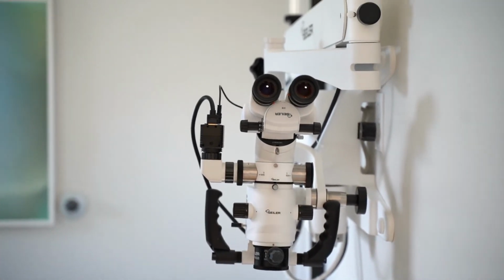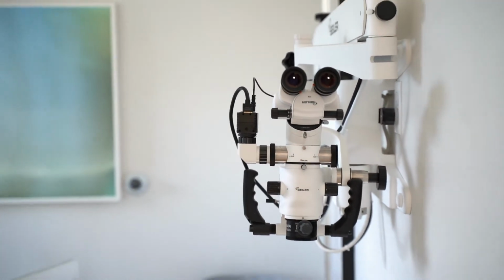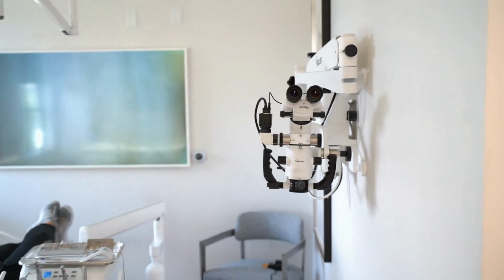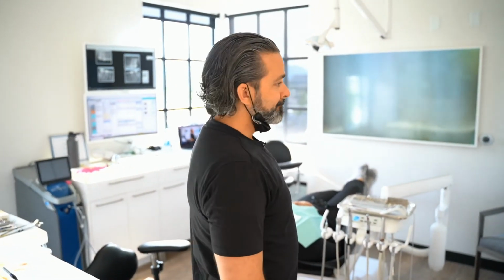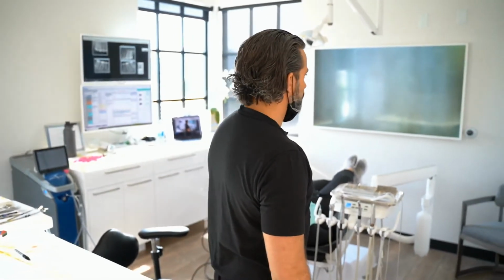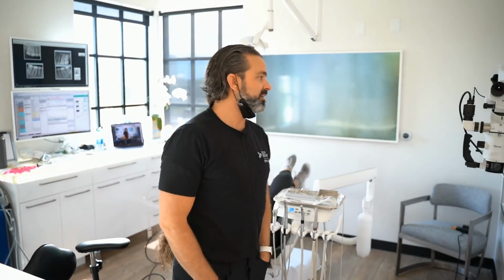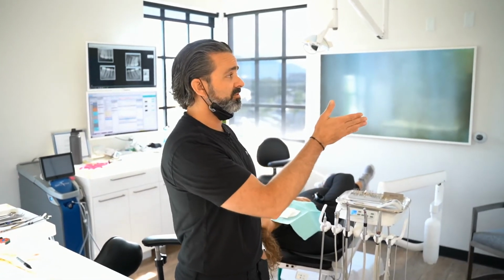How about the paradigm shift of going from a non-microscope user to somebody adopting a microscope, and learning how not to revert back, but really implementing it on a day-to-day basis? Any ideas? Yeah, so the question was: you've been doing loops for how long? What would make you want to go to Seiler?